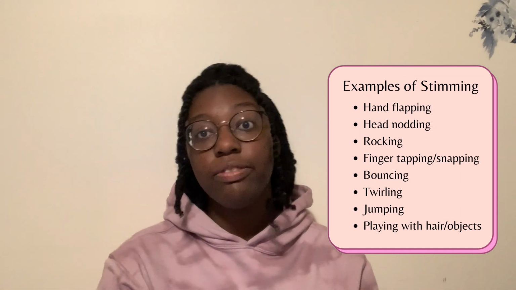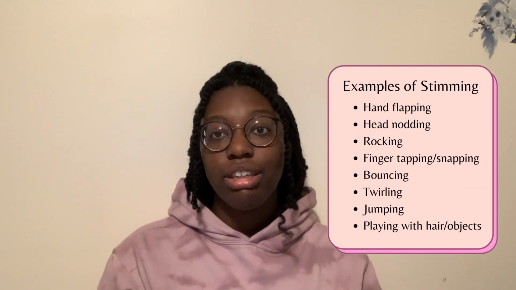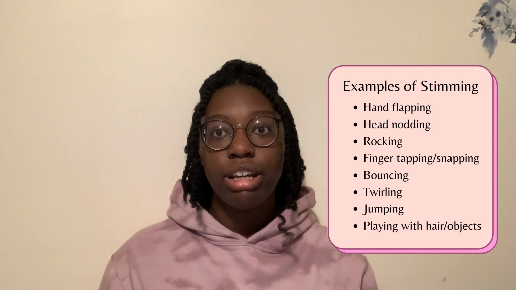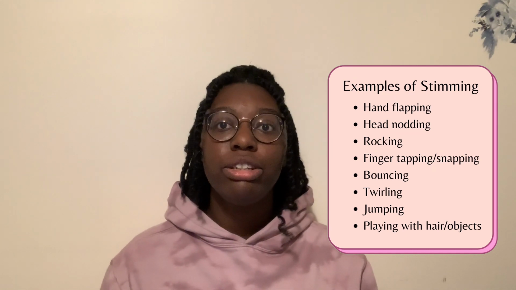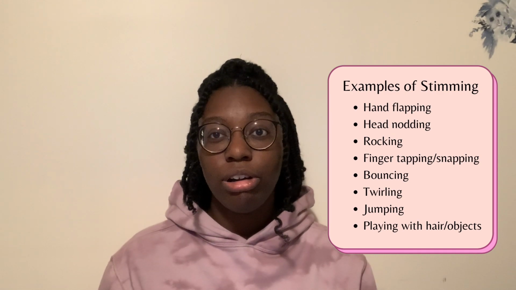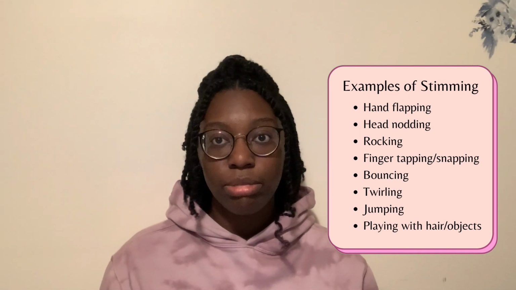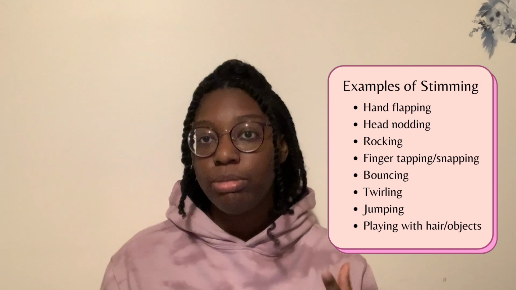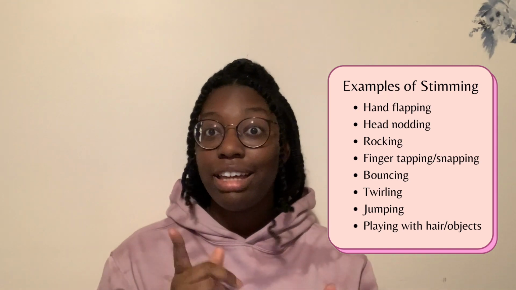So if you find yourself doing these things or any other type of body movement to help yourself deal with stress or anxiety, or you're feeling really overwhelmed about something, so you start doing a certain body movement of some sort, then that is stimming.